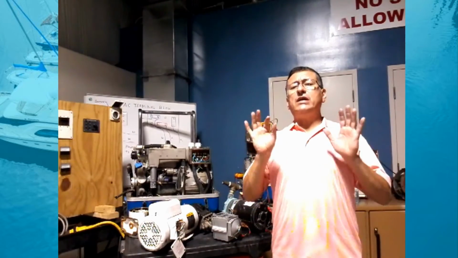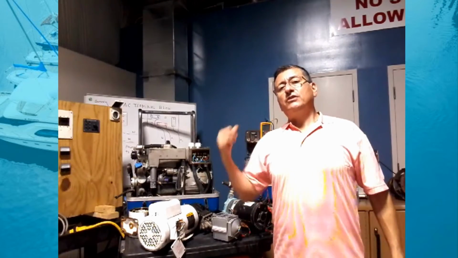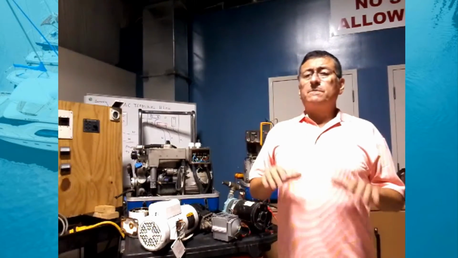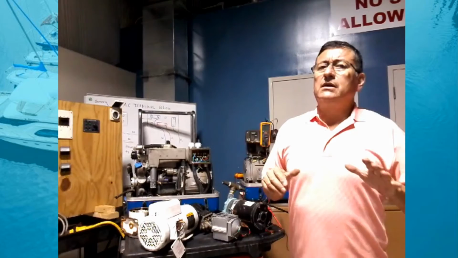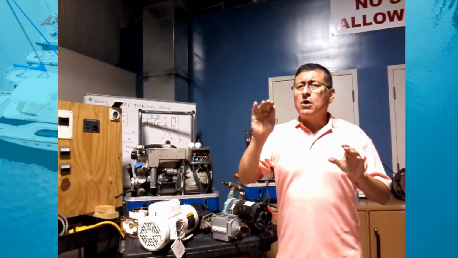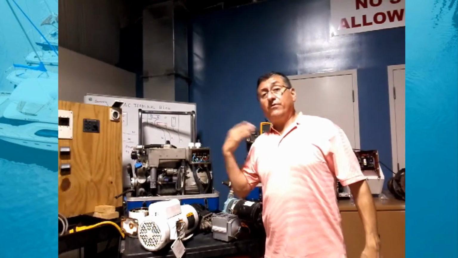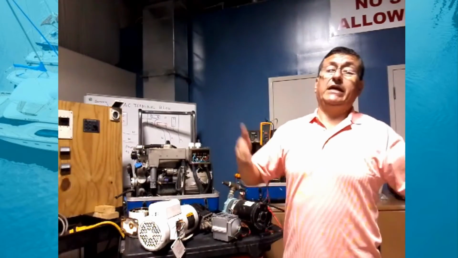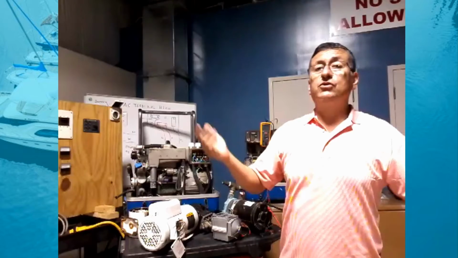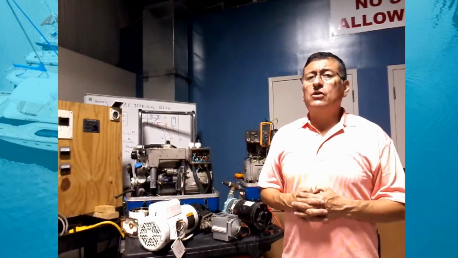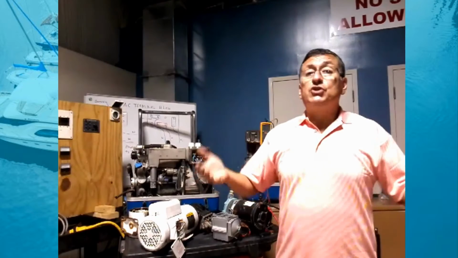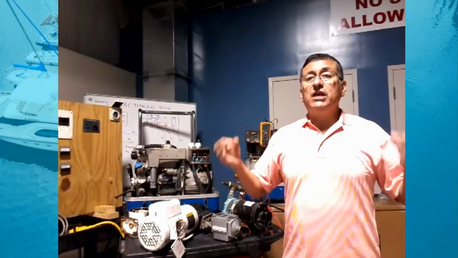Never try to adjust output voltage with the voltage regulator if the difference is more than 10%. The voltage regulator is good for a small difference, no more than 10%. Okay, if the difference is more than 10%, like 50 volts or 60 volts, you need to verify the condition of the winding in order to be 100% sure that the winding is in good condition.